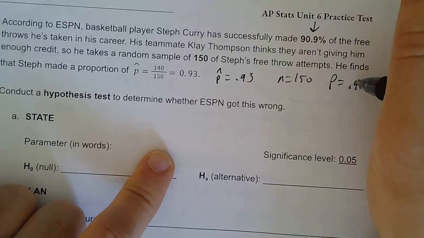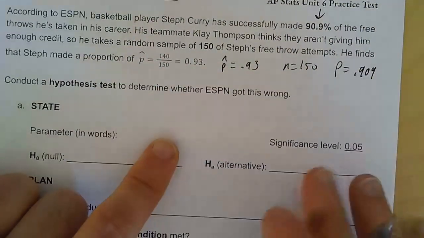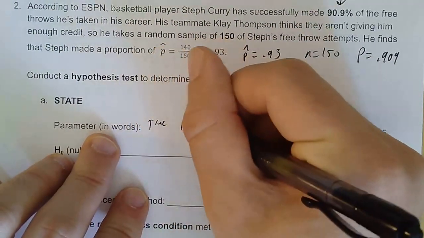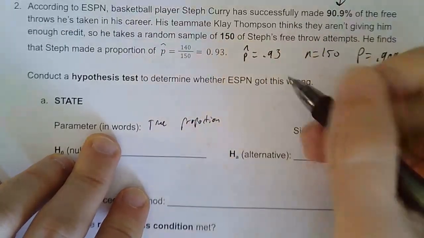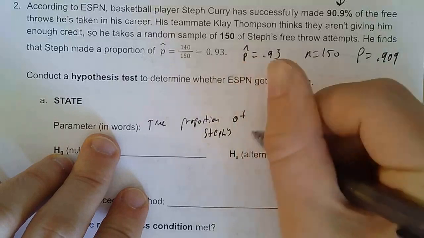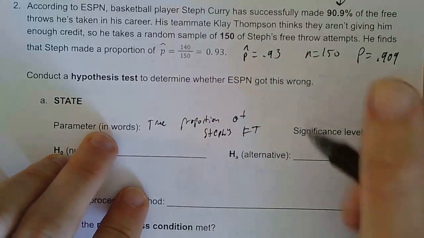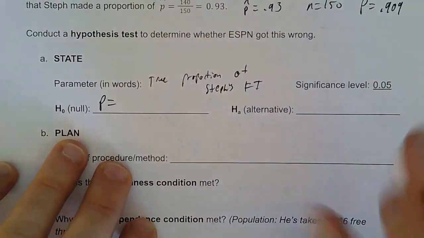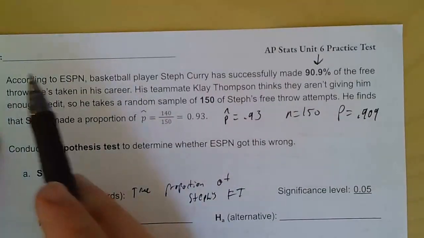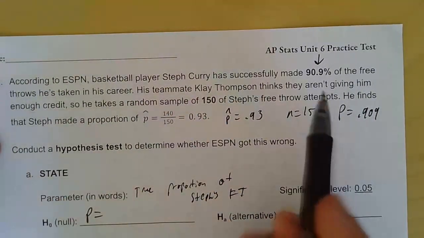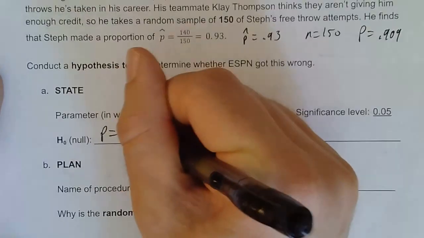Okay, 0.909. So what are we looking at? The true proportion of Steph's free throws. I'm using shorthand. The significance level is given to us. The null is, remember, it should always be P equals the original claim. The original claim comes from ESPN, right? Klay is trying to disprove that. So the original claim from ESPN is that P equals 0.909.